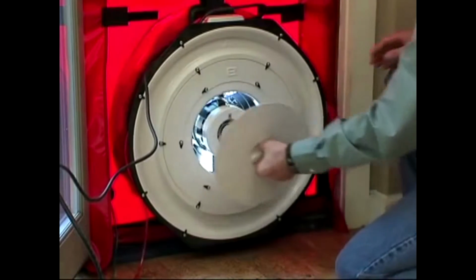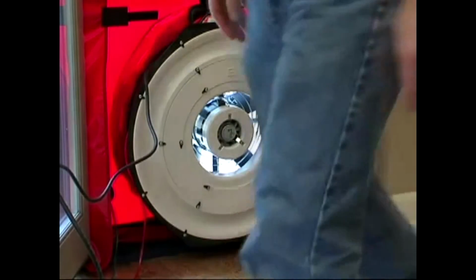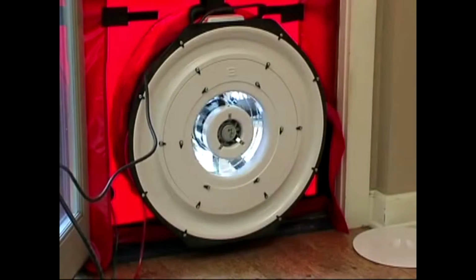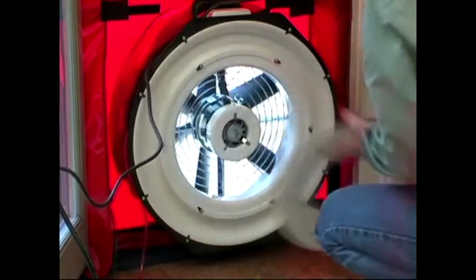Remove the no-flow plate from the blower door fan and install the flow ring which you think best matches the needed fan flow. Don't worry if you guess wrong and start the test with the incorrect flow ring. You can change the fan configuration during the test procedure.